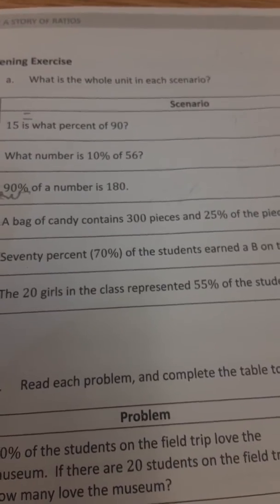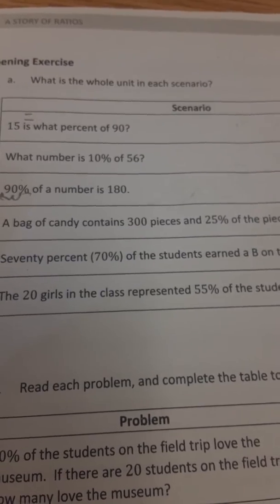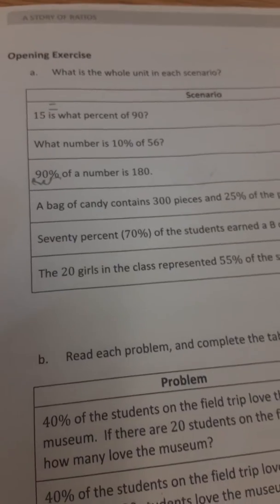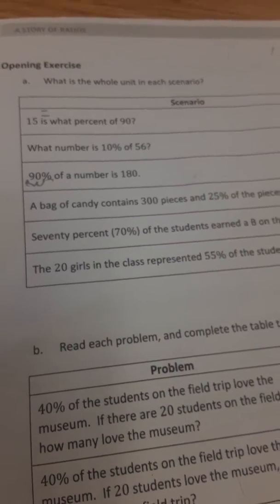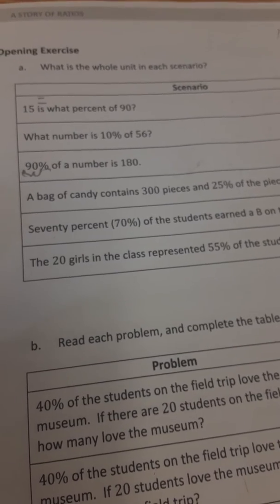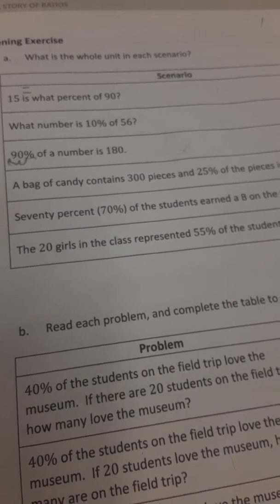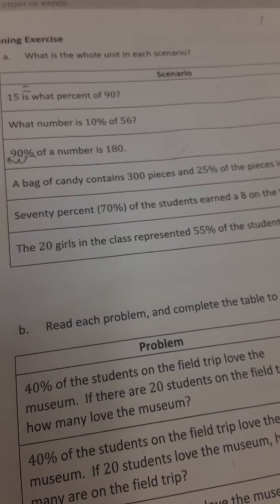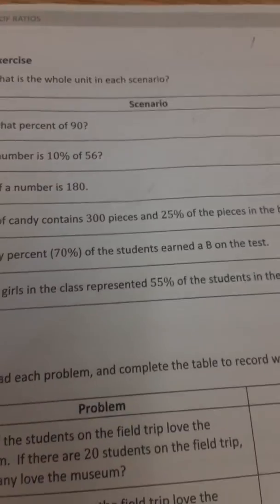90% of a number is 180. So I want you to think about this. They're telling us 90% of the number is 180. So I have this number, and 90% of it is 180. So the percentage is 180. So what's the whole? It's the number. So we'll just make it a variable. We'll just say it's X.